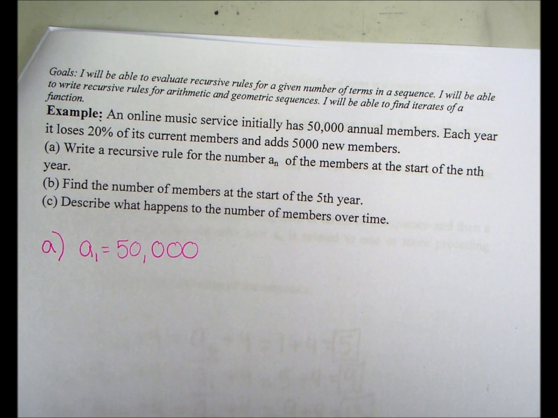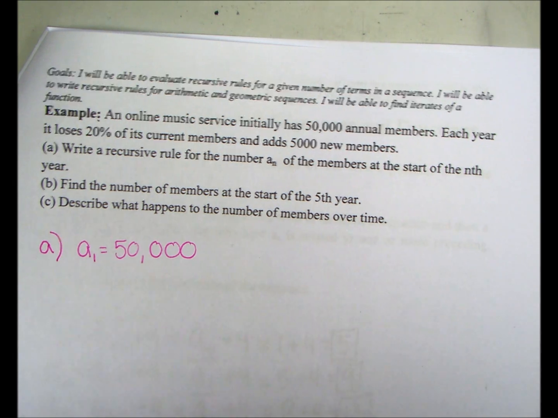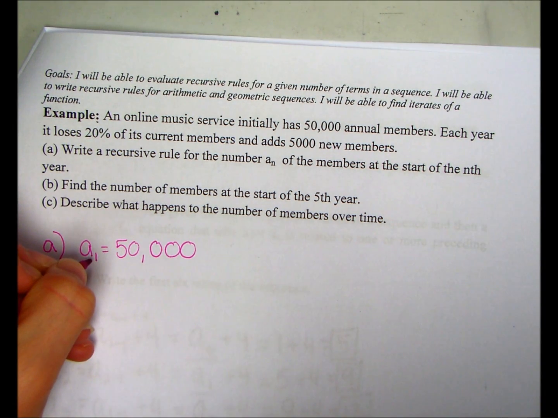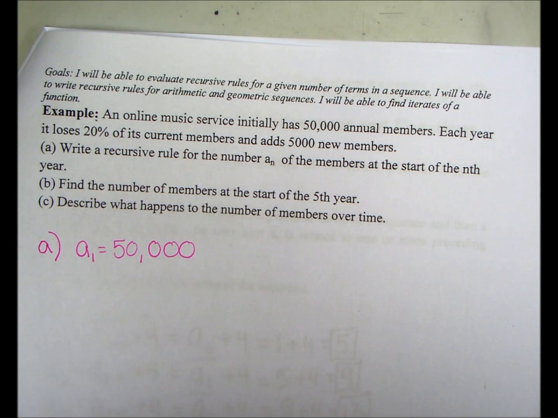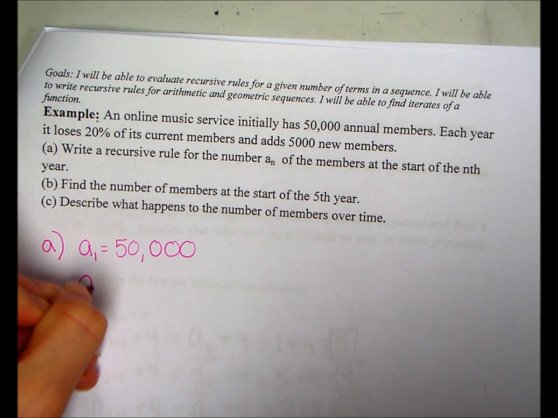And each year it loses 20% of its current members and adds 5,000 new members. Actually, why don't we label... I think no, we're okay. I think we'll leave it like that. That's okay. Now let's make the rule.